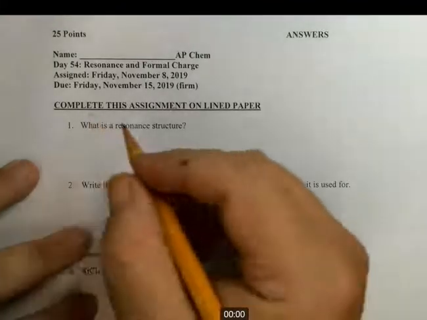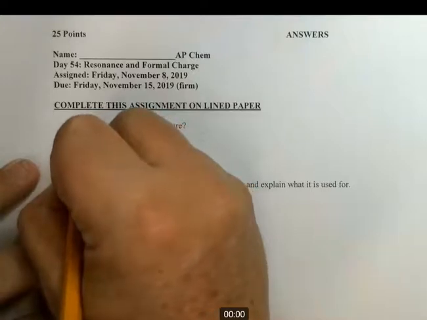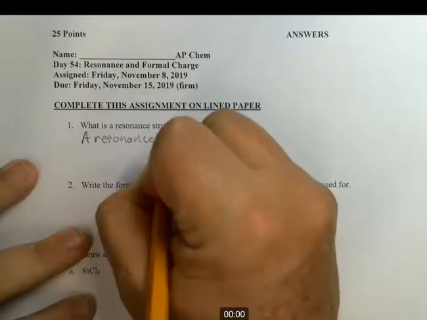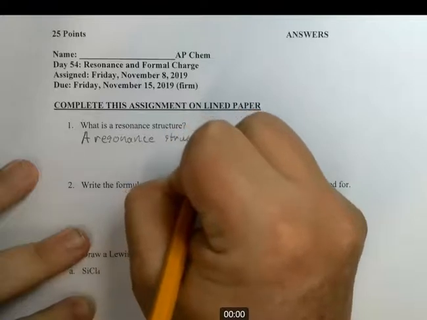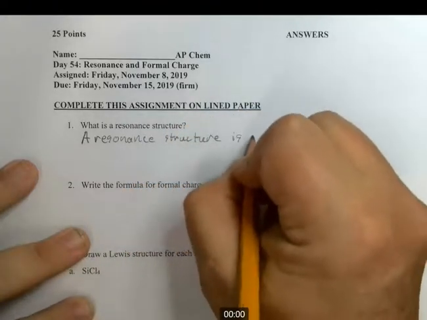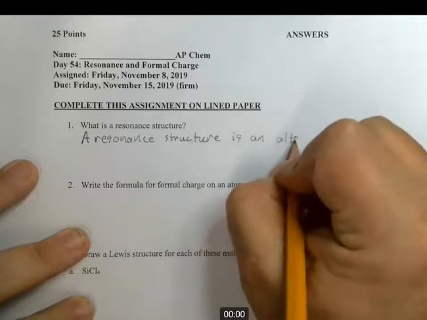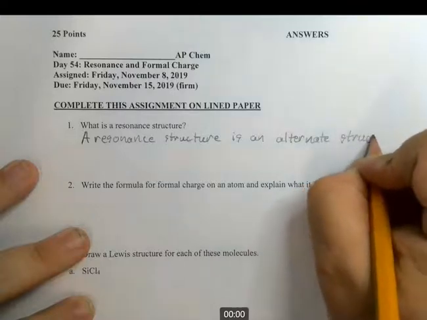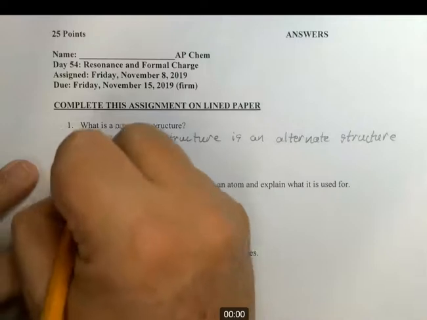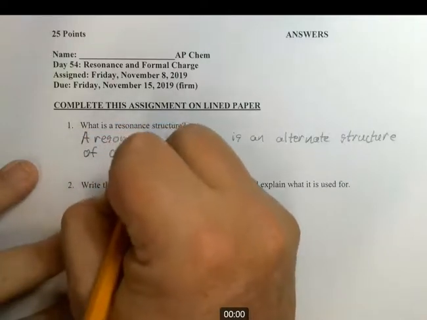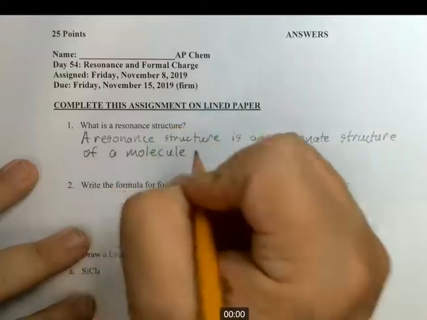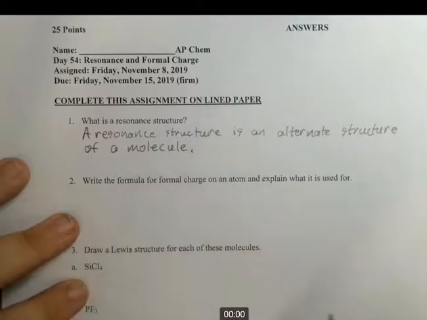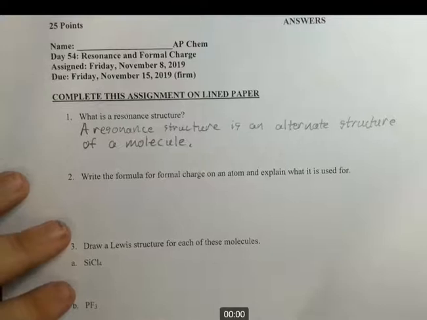So let's go ahead and define that. So a resonance structure is... go ahead and write this out. So it's just an alternate structure of a molecule. And then write the formula for formal charge on an atom and explain what it is used for.